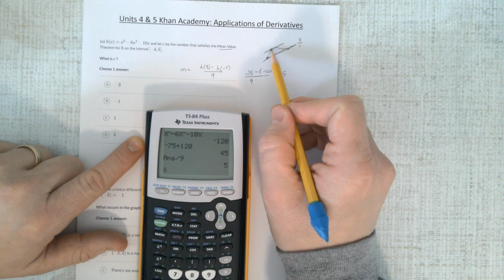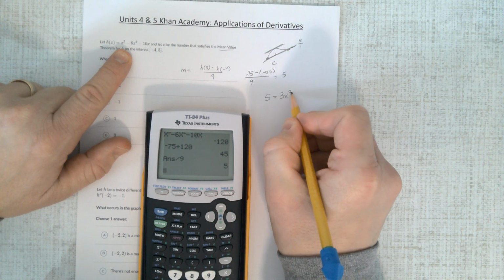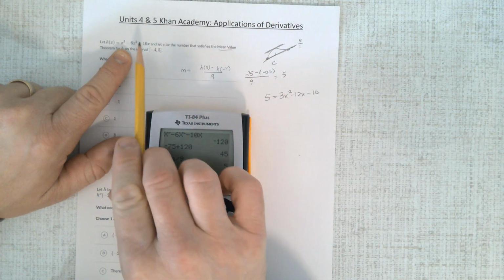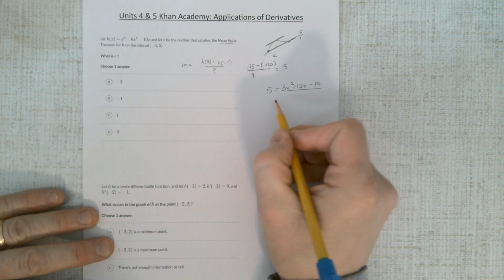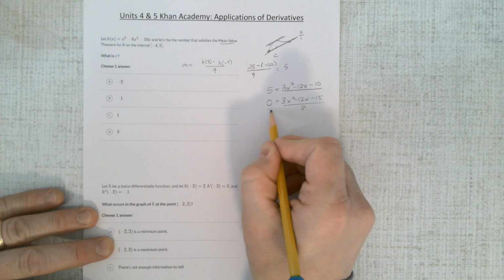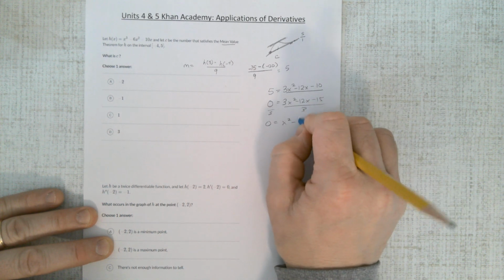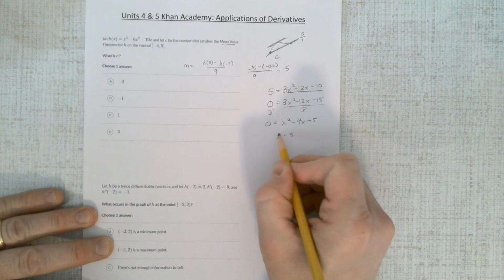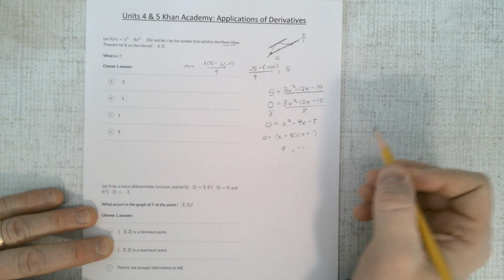Now, where's the point on here where the slope matches? Well, 5 is equal to this derivative, which would be 3x squared minus 12x minus 10, because that's the derivative there. So now I want this derivative to match the slope. Solve the equation. 0 is equal to 3x squared minus 12x minus 15. I would divide both sides by 3. x squared minus 4x minus 5, which factors as x minus 5 times x plus 1. Solutions are 5 and -1.